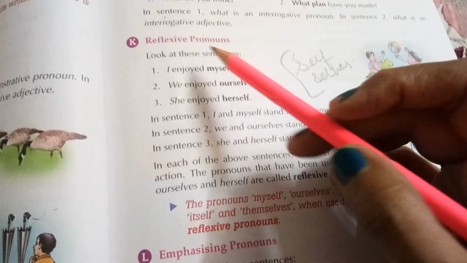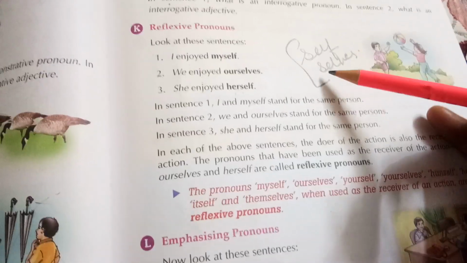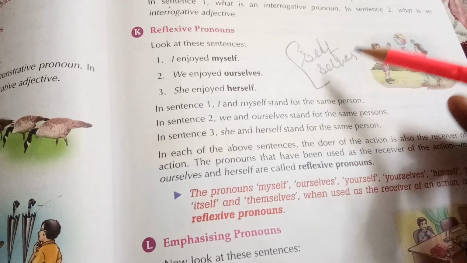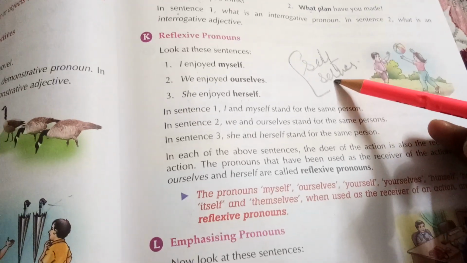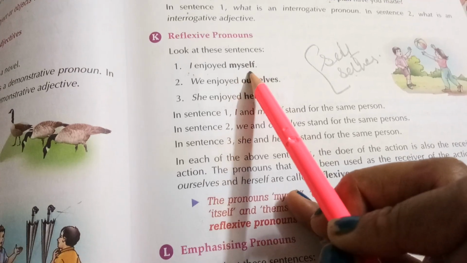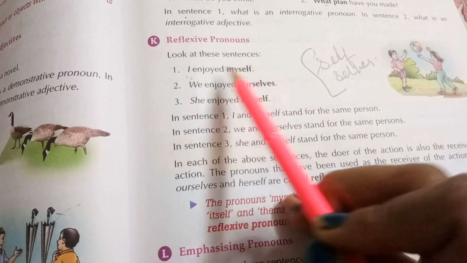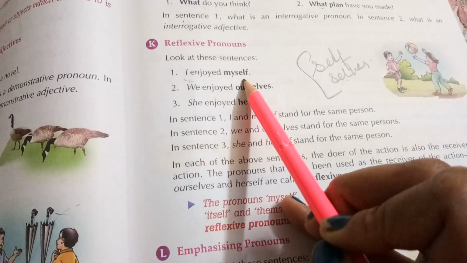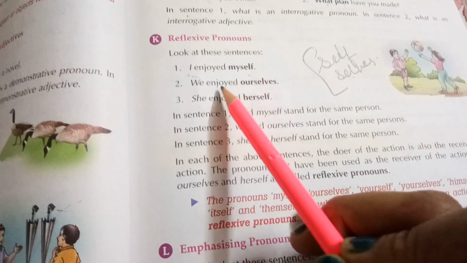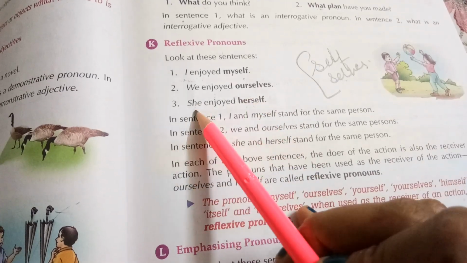Both these pronouns, reflexive and emphasizing, are made of words which have self and selves. But the only difference is between the subject and the pronoun. If there is a verb, then it becomes a reflexive pronoun. Right? See, we enjoyed ourselves. In between, a verb is there. She enjoyed herself. In between, a verb is there.